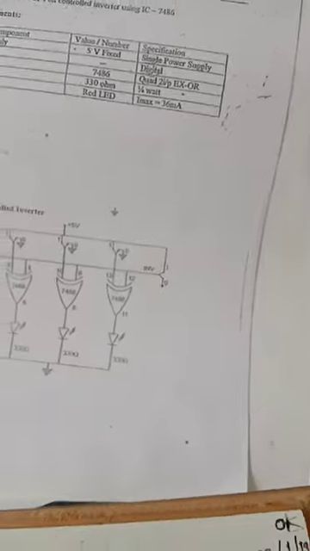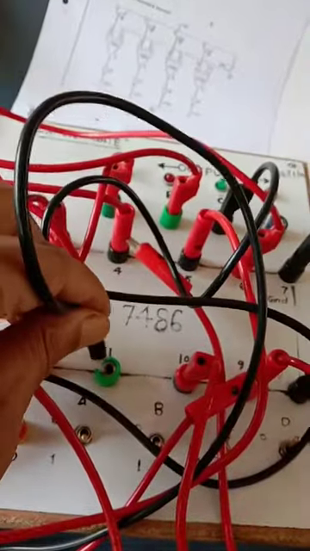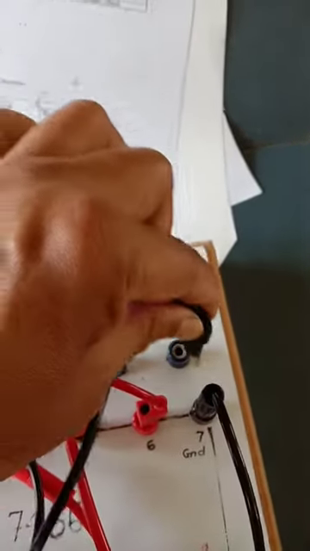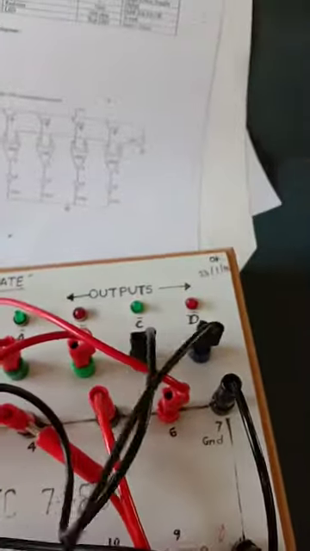These are A bar, B bar, C bar and D bar. Then pin number 11, the output of the fourth XOR gate, I am connecting to the D bar output. So in this way connections are made.